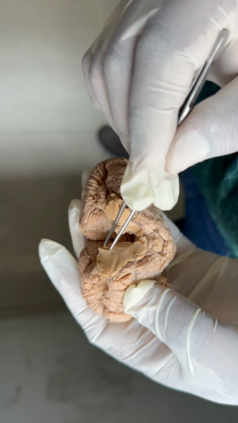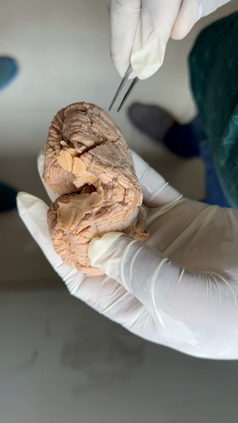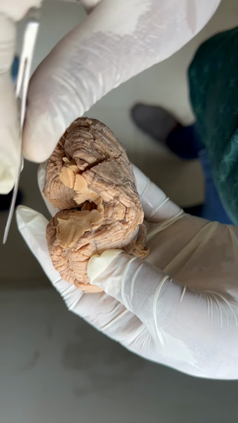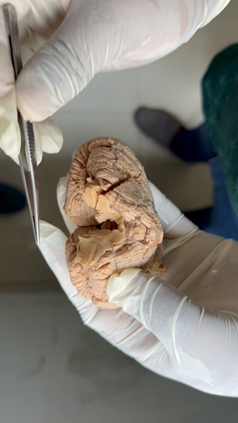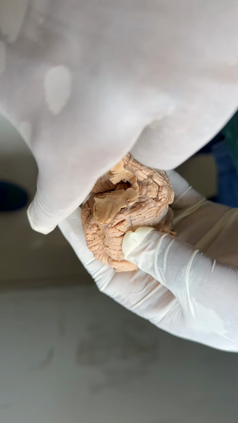Okay? We will come to this. We will come to the peduncles later. Now, if we look at the relations of the cerebellum, anteriorly we are going to have the brainstem. Basically, we have the pons and the medulla on the anterior part, here.